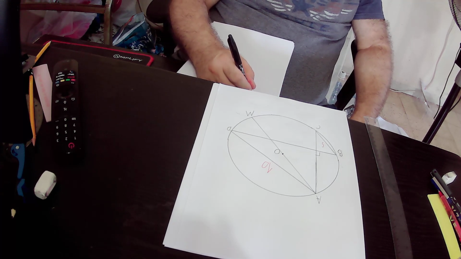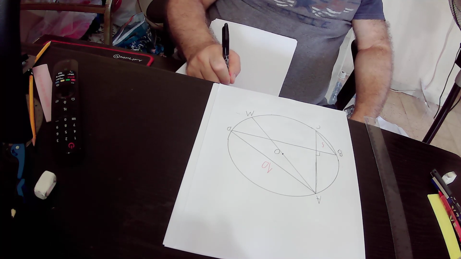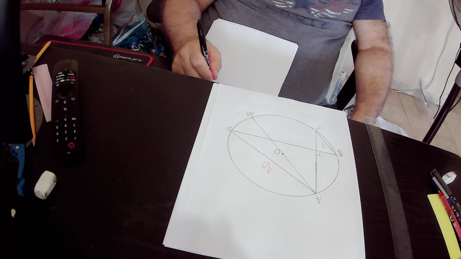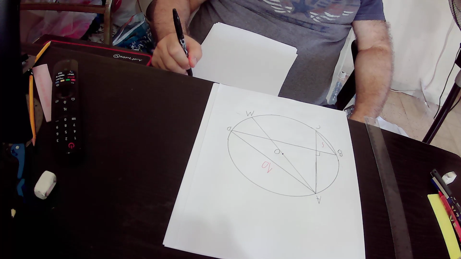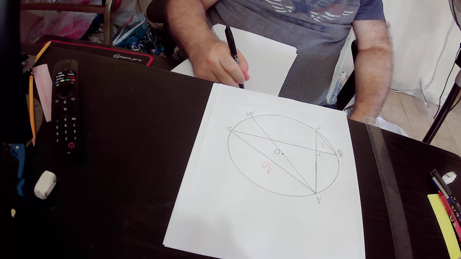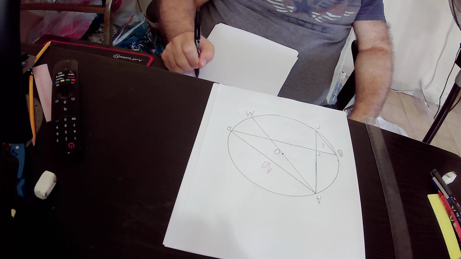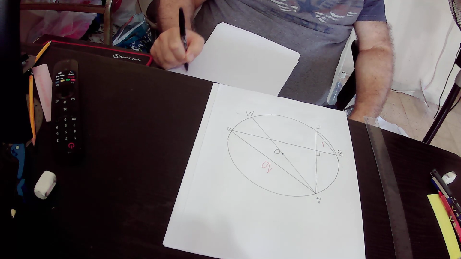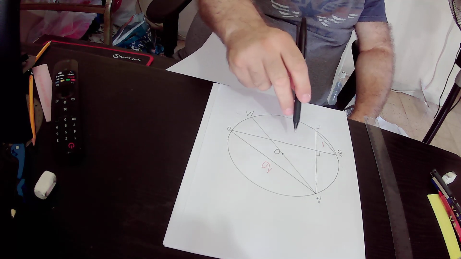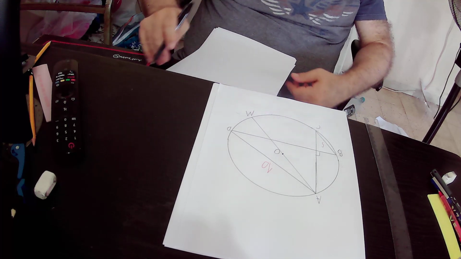Chord or string AM is the diameter of this circle, because it passes through point O, that is the center of this circle.